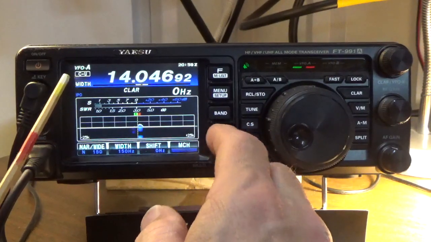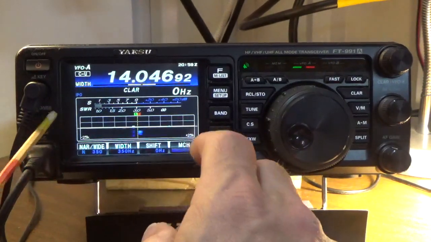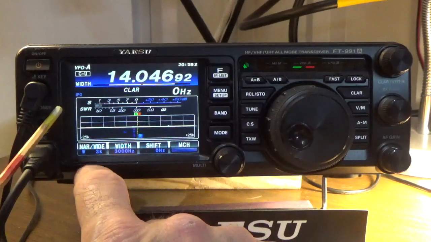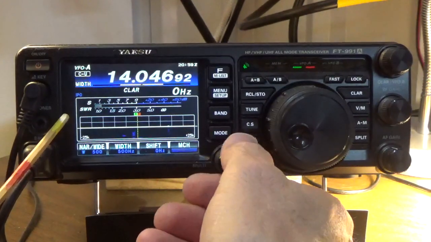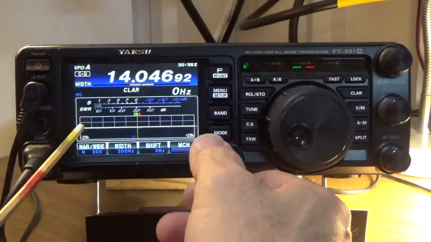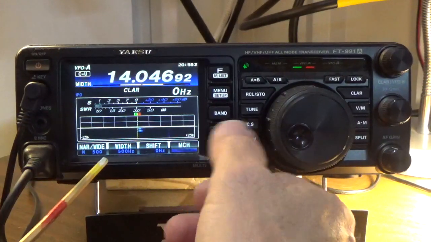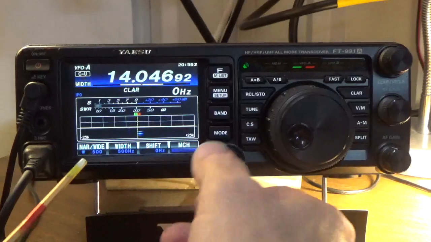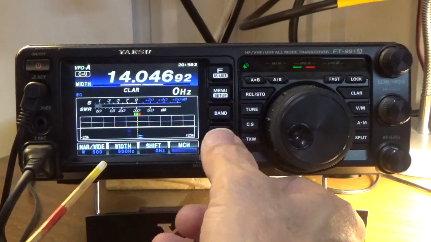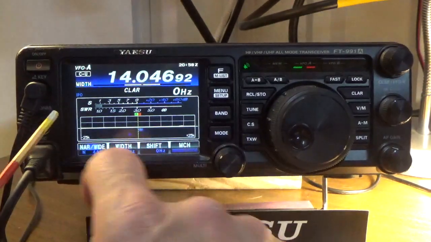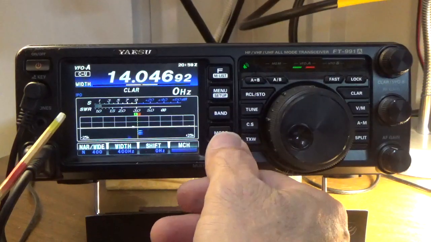Let me make sure we're on narrow. Okay, there's wide. I'm going to bring that back down to 500. Switch back to narrow. Again, the narrow gives you 0 to 300, but if you want to switch it to wide, you can also adjust that up to 3000, so if you want to listen to a wider bandpass. So we'll turn that back to 300.